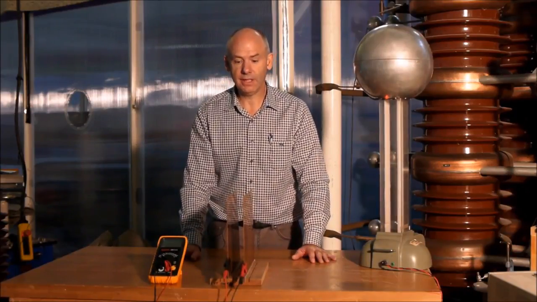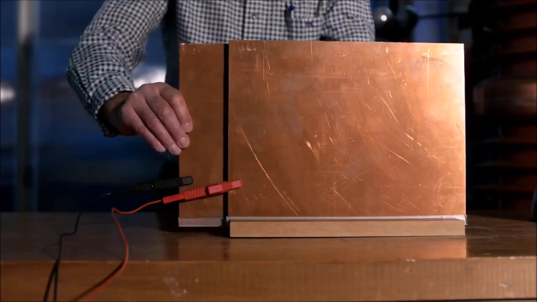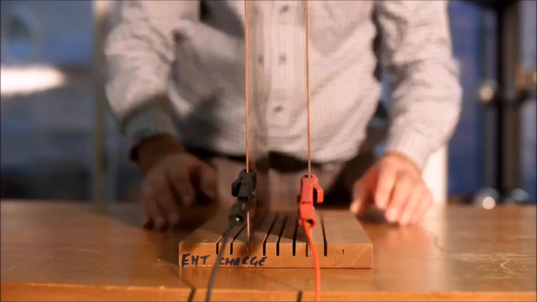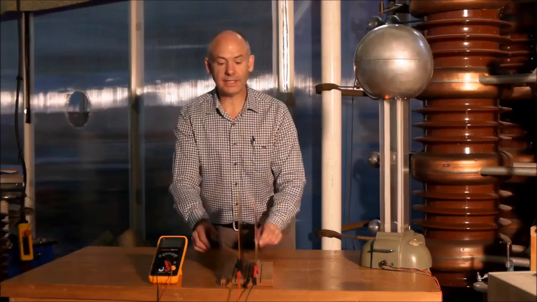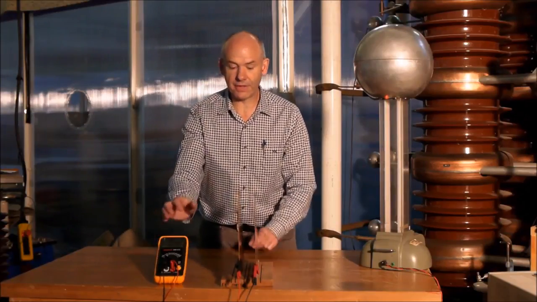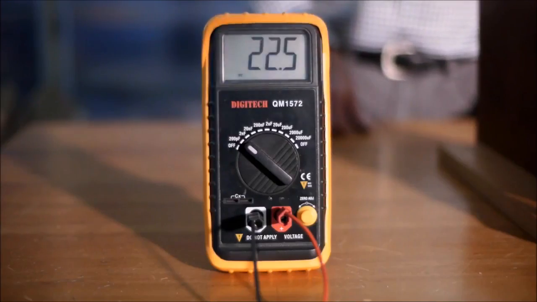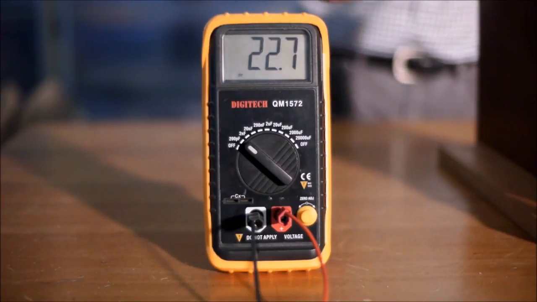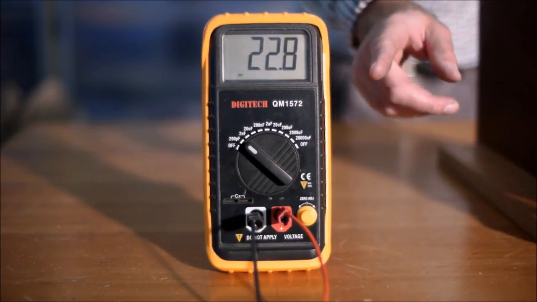Now, the capacitance of the parallel plate capacitor depends on the area of the plates and their separation. And as I decrease the separation between the plates, you can see that the capacitance, as indicated on this meter in picofarads, increases.